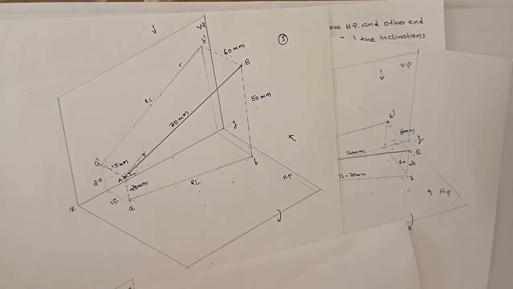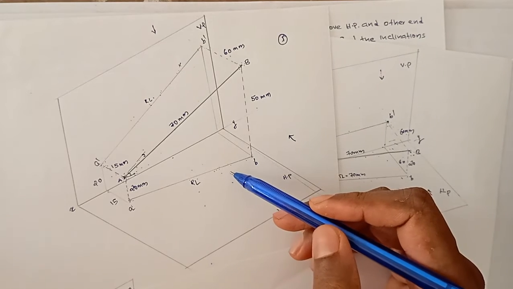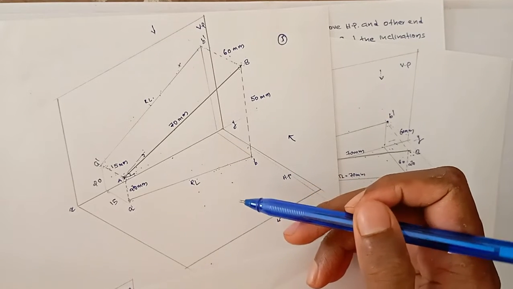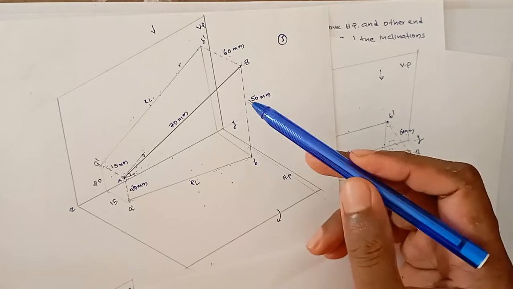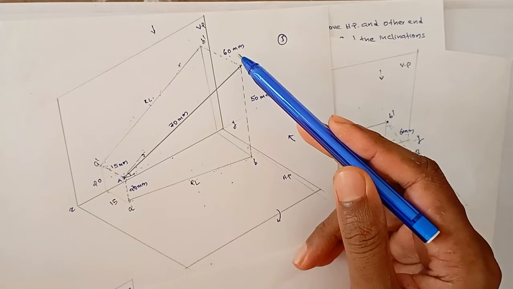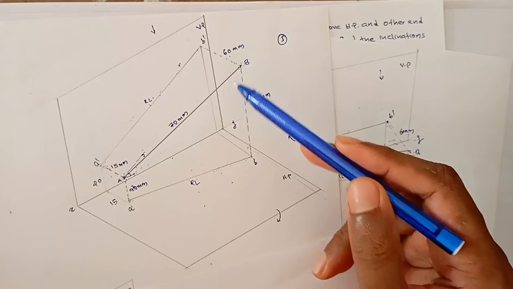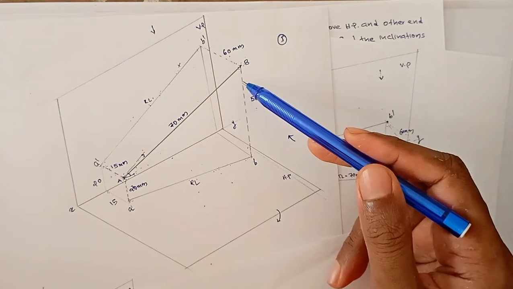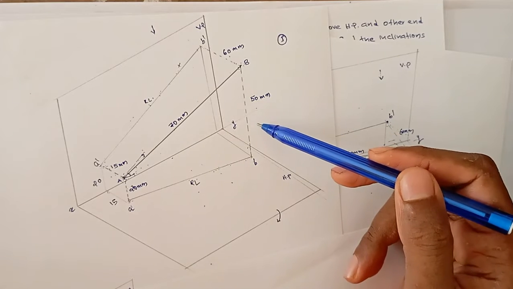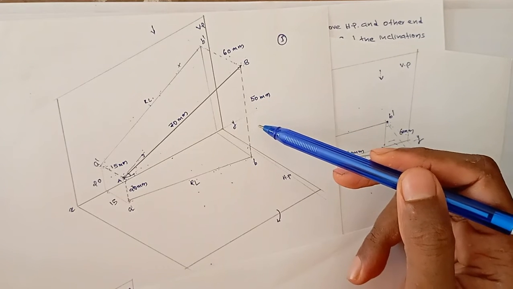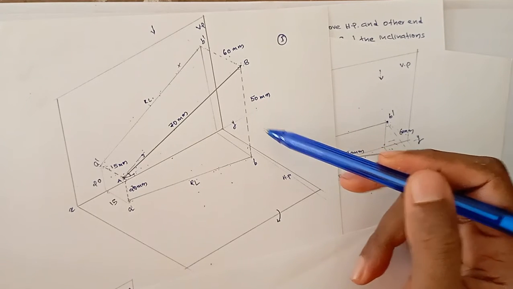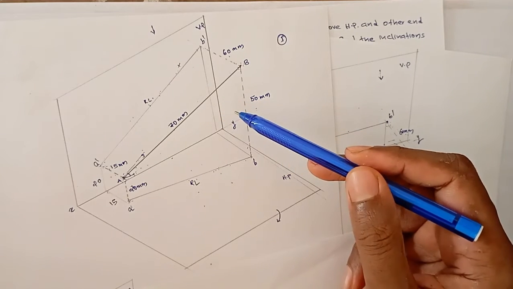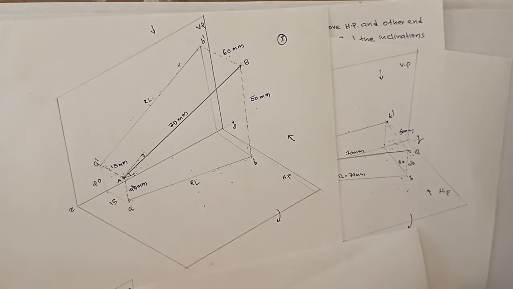So we know how to find out the reduced length in the front view and in the top view. The method is called the rotating line method. First we rotate the line, making the line parallel to VP. Then we find out the front view and top view. After that we have to rotate the line so that it will be parallel to HP, keeping the inclination with VP constant. Then we have to draw the front view and top view. So that is the procedure.